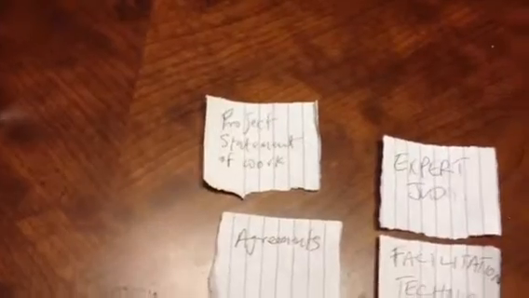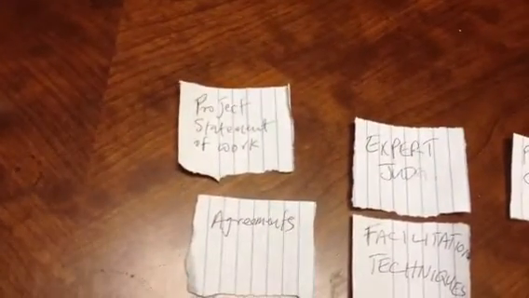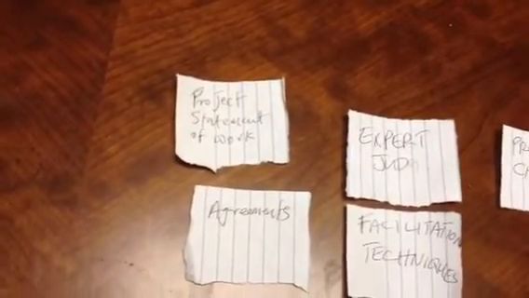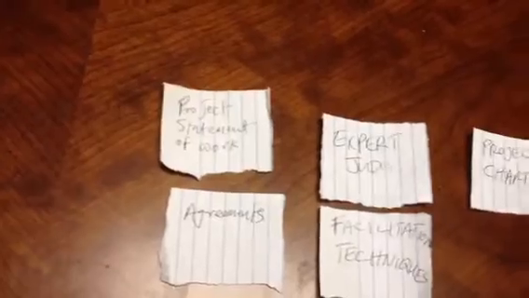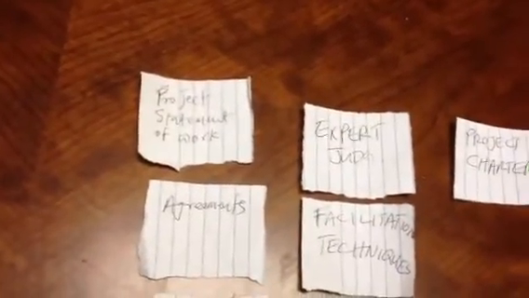So before they put it back in the envelope, they need to ask themselves, have I seen one like this before? Have I seen a project statement of work? What does it look like? What are some of the core components? What would I typically mix this up with, and how can I distinguish it from that other ITTO that I mix it up with?